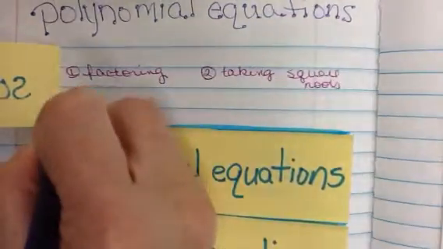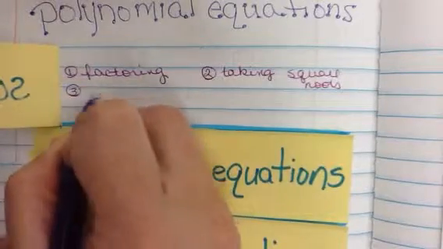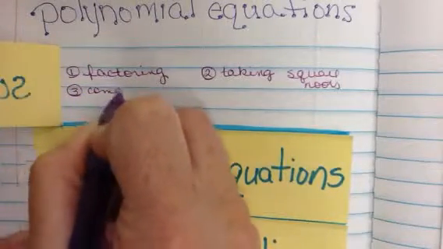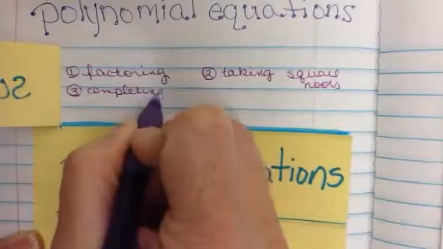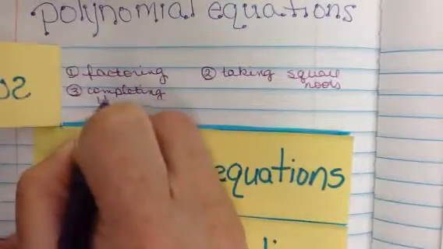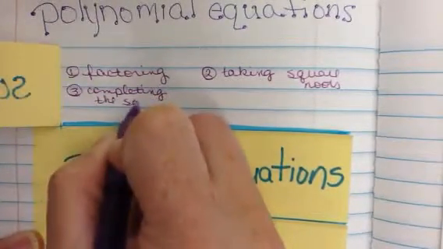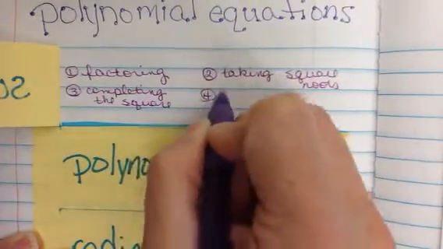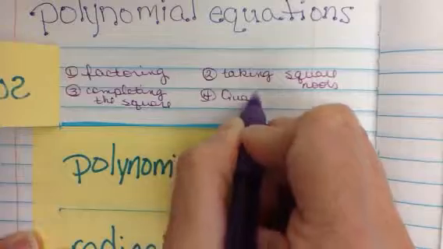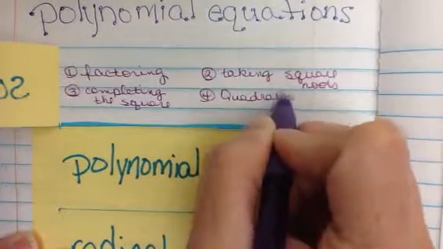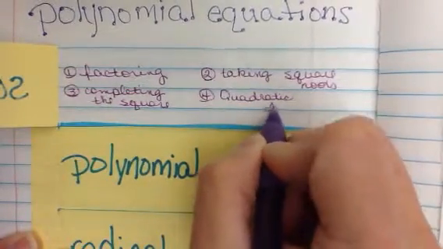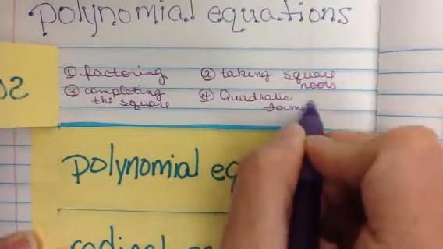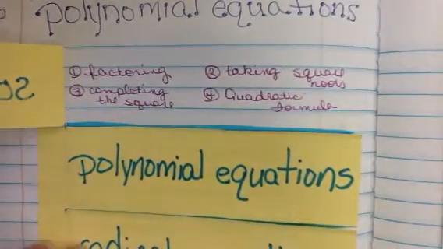You learned to solve by completing the square. And you also learn to solve by the quadratic formula. Now these are the 4 ways that you already know how to solve a quadratic equation.